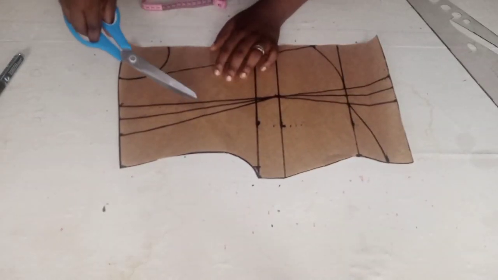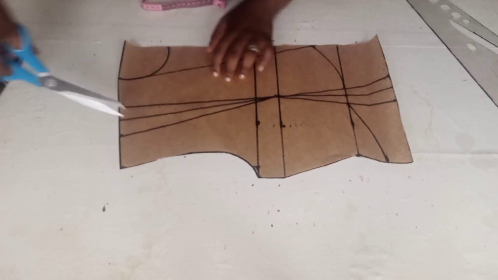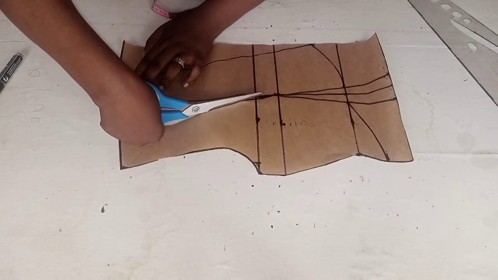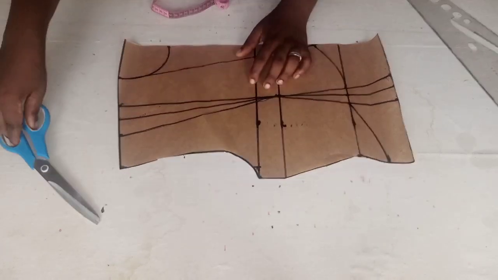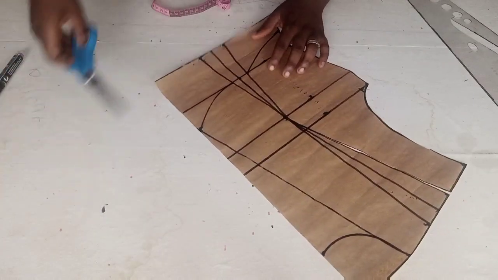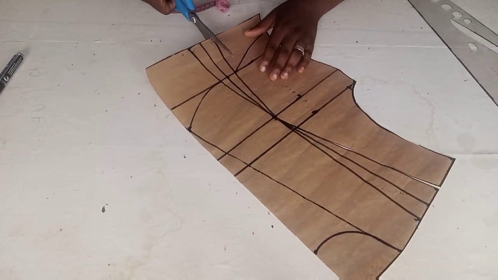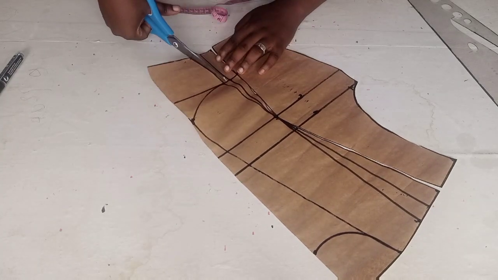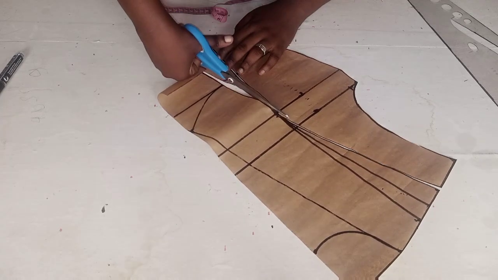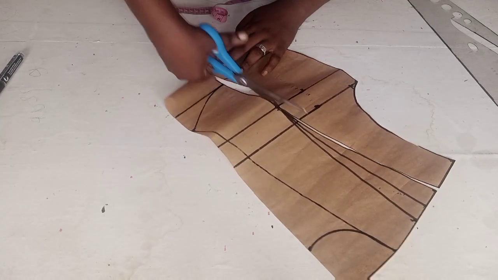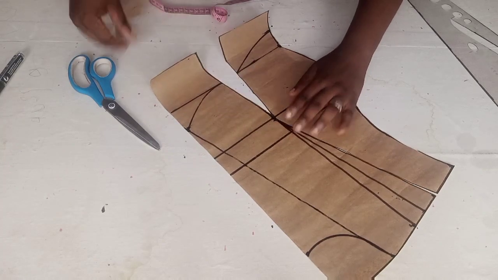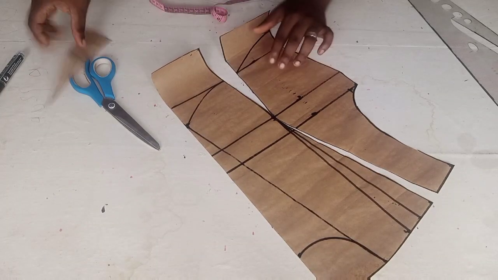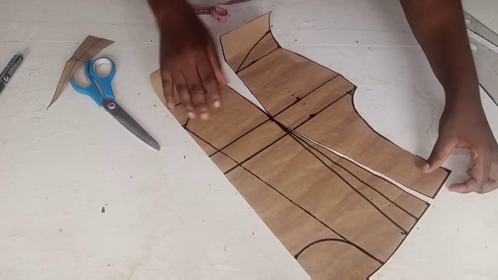I'll come to this line here. So I'll cut this dart. I'll come here, and I'll cut out this dart also. Cut it in a way that you can remove it, so that you won't cut everything, the whole dart. You can see the way I cut it.